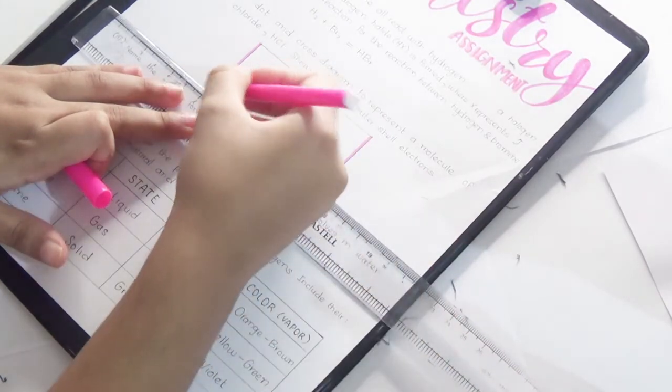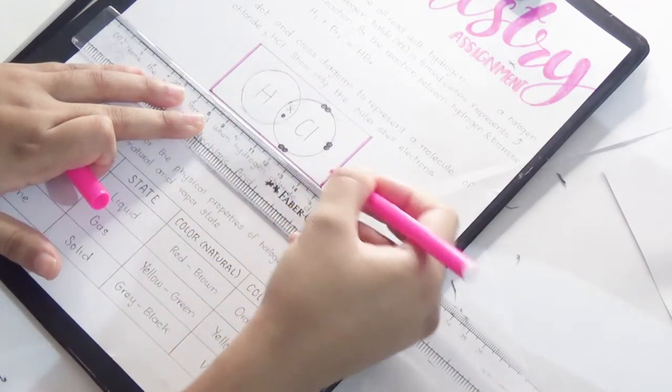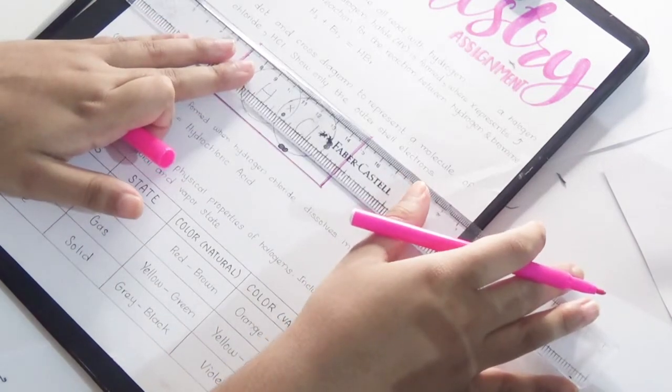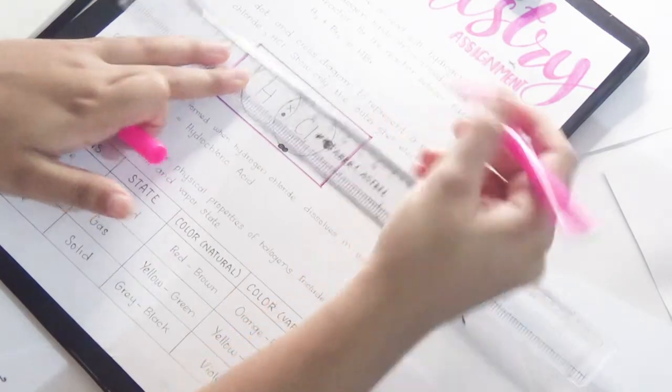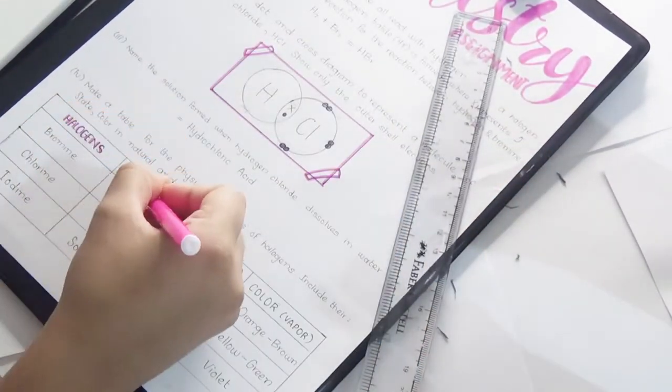Also, you can see here that I mentioned earlier that I associate certain colors with certain subjects. Since I associate pink with chemistry, I use it to sort of highlight things, decorate around the boxes to make it more aesthetically pleasing.